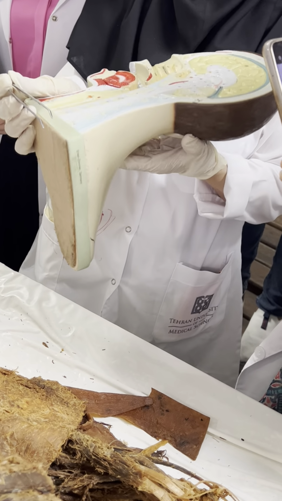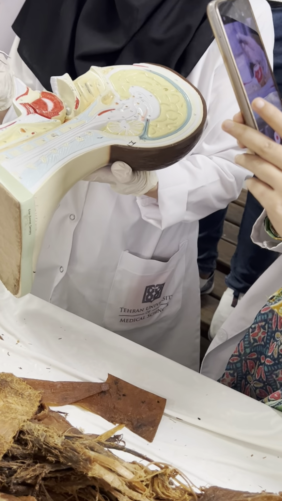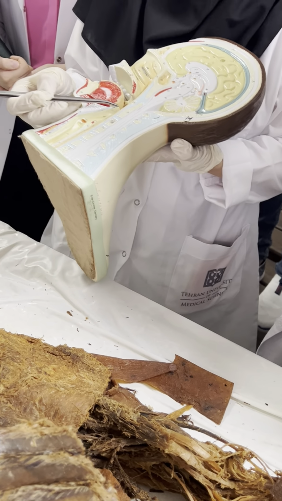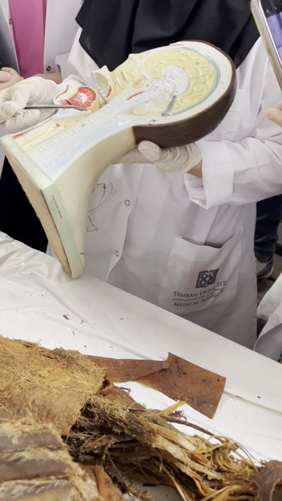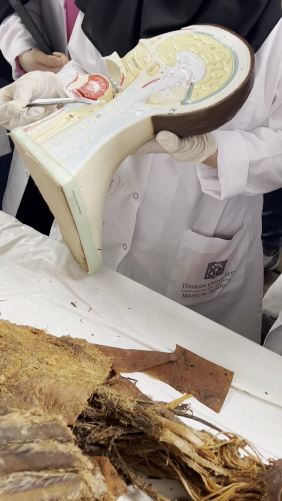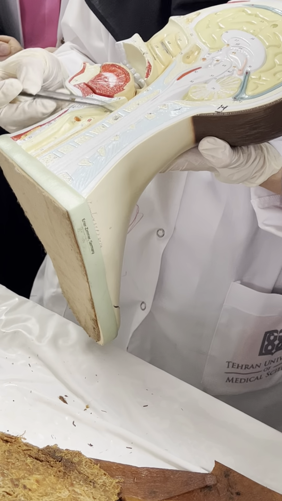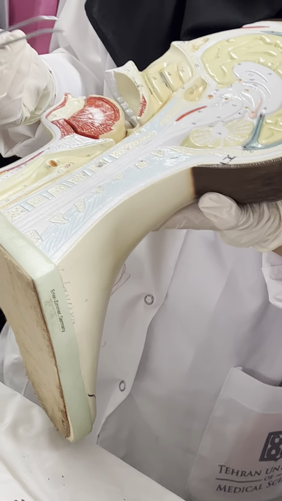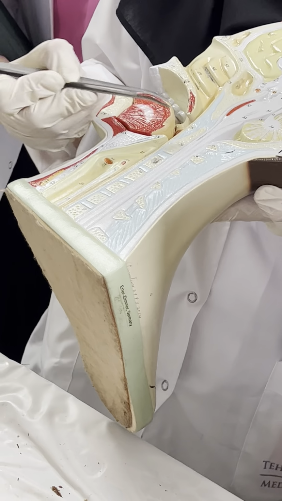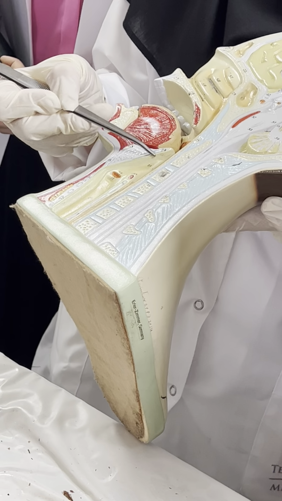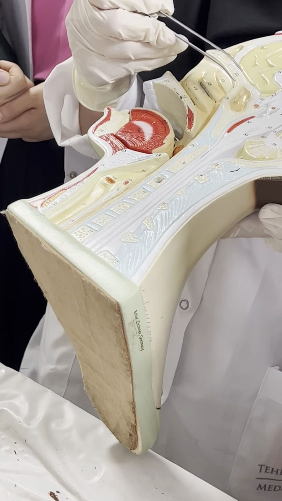Today I explain for you the structure of the larynx. Here is a cut edge of which cartilage? Epiglottis. The epiglottis is visible here. During swallowing, the epiglottis goes down and closes the inlet of the larynx.